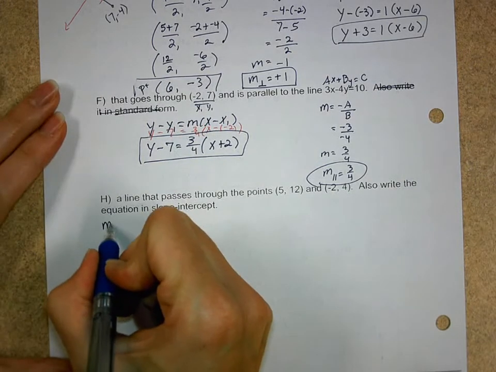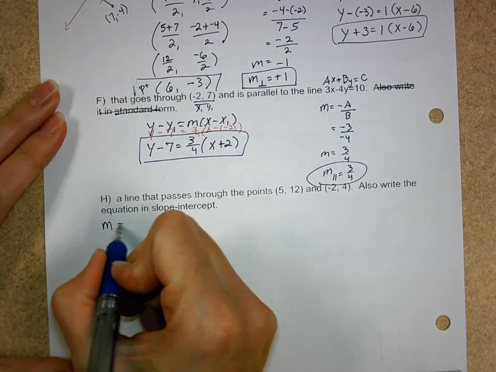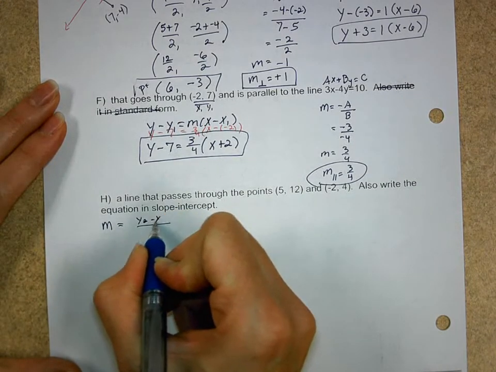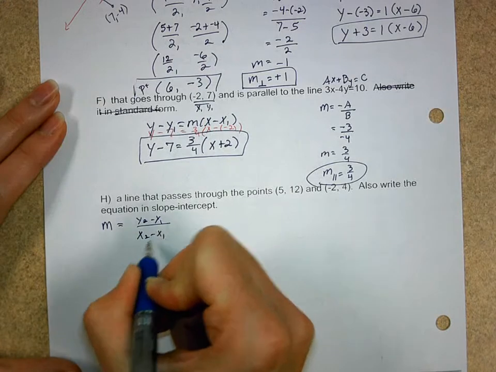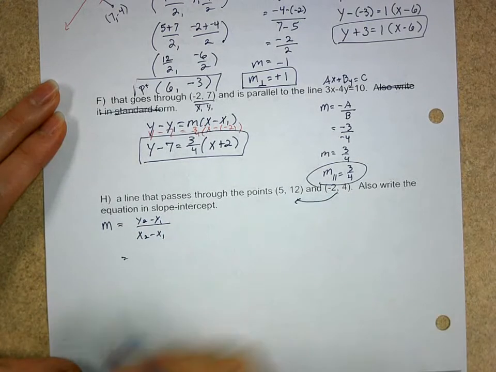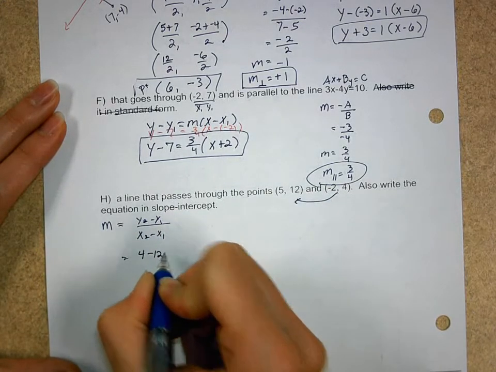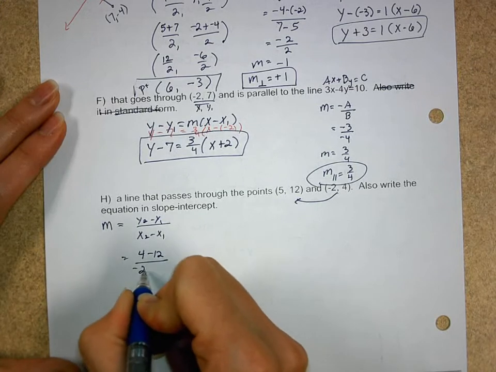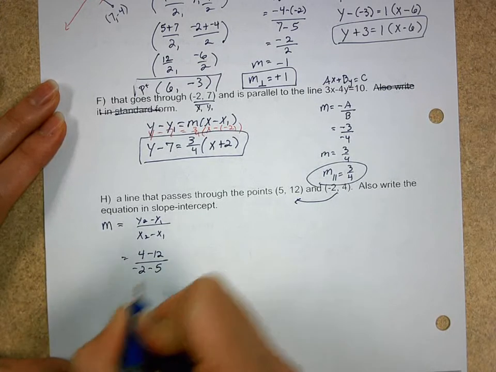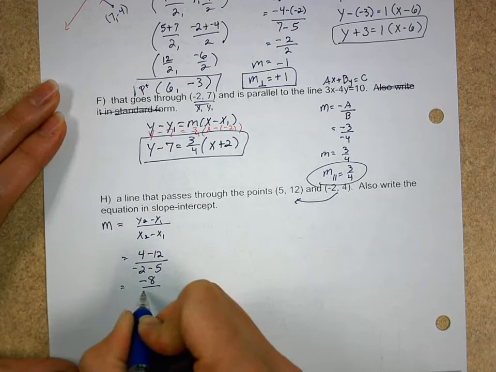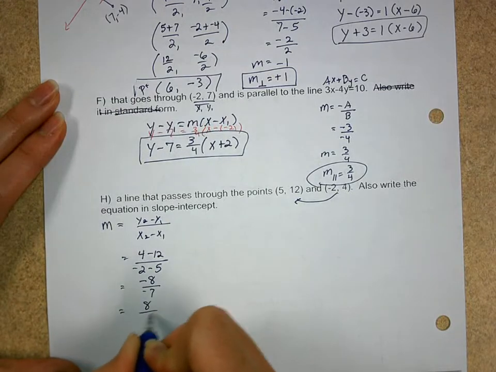So I go over here and I go slope equals our y2 minus y1 over x2 minus x1. I'm going to be going this direction. 4 minus 12 over a negative 2 minus 5. That's a negative 8 over a negative 7. So that's a positive 8/7.